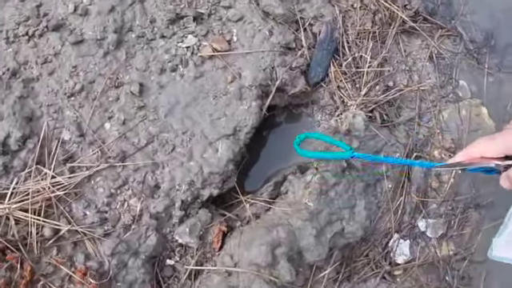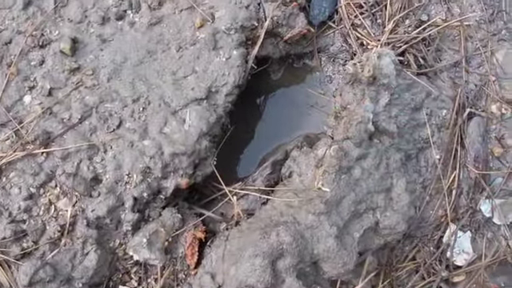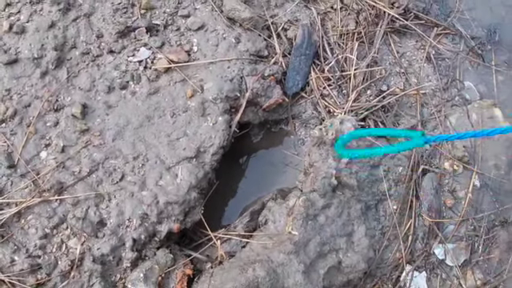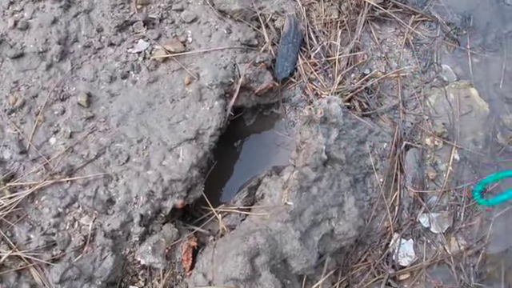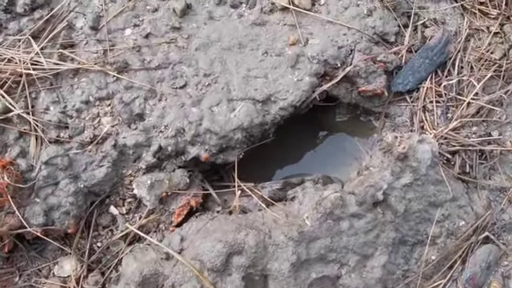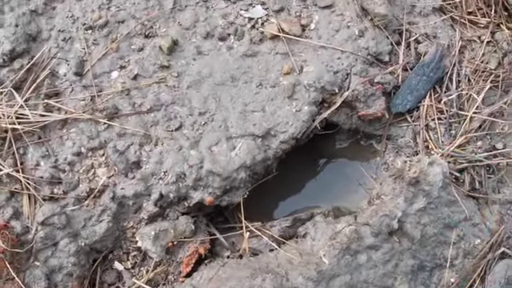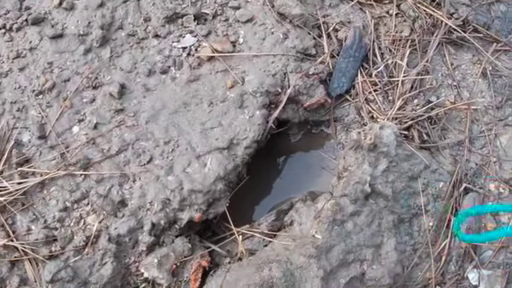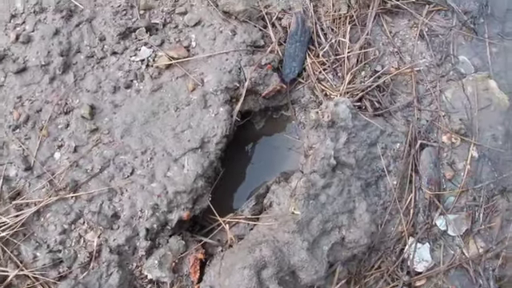Okay, so here we have the den of that Octopus vulgaris that we just saw. Obviously, as the tide has receded, he's come out of here and gone out hunting in the shallows. But when the tide comes in, he'll climb back in there and will do some ambush predation of passing fish.